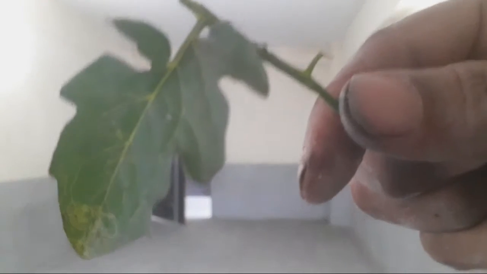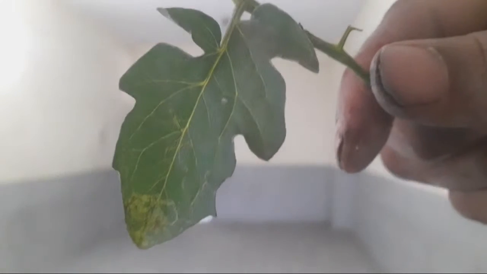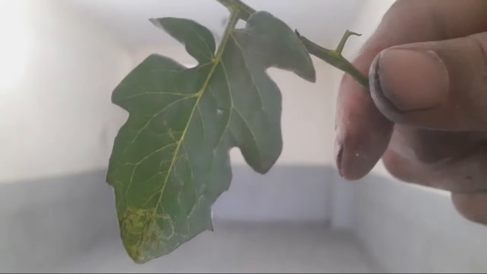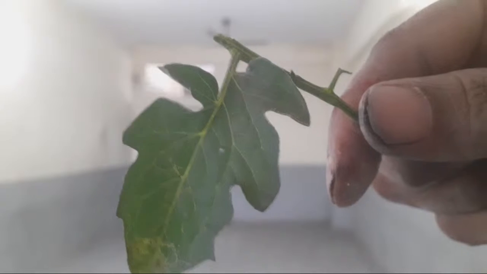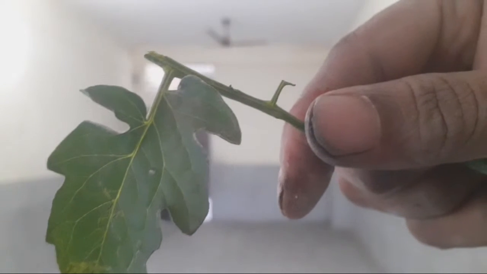The name is very, very important. The middle line is called the midrib. Now, based on the middle line, there are other small lines, or not? All the small lines are called what actually? Yes, they are called veins.